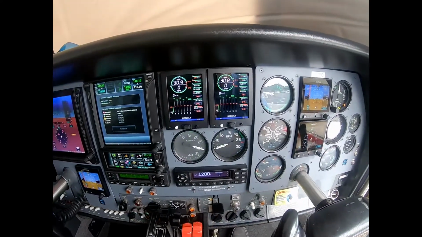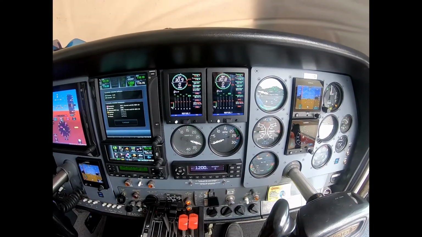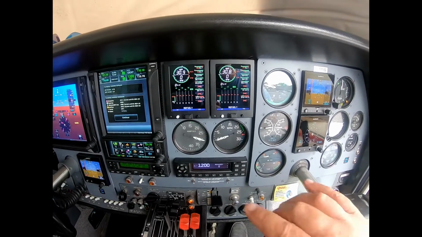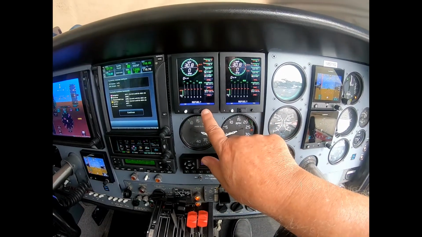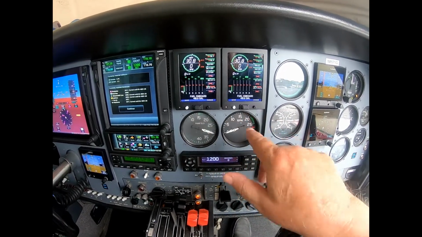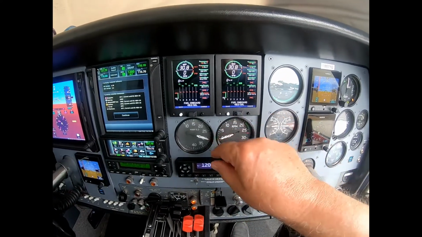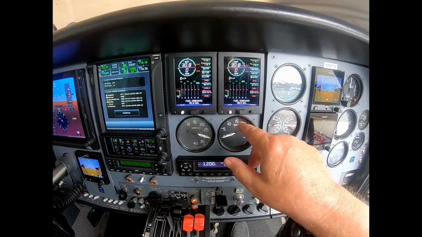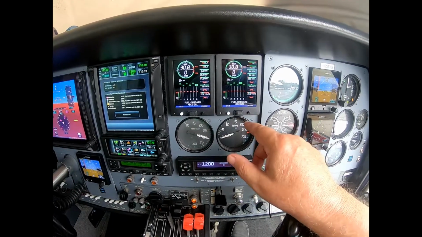These are the EDM 830 engine monitors, and right now it's asking, did we refuel? So we'll press yes here and yes here, and do we want to change the amount of fuel? We'll say yes, and we'll say yes.